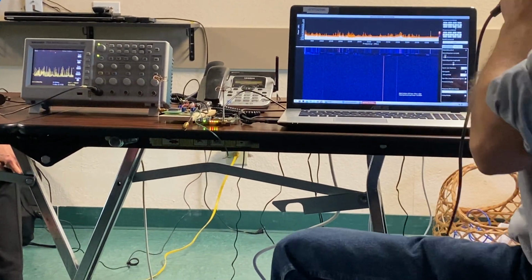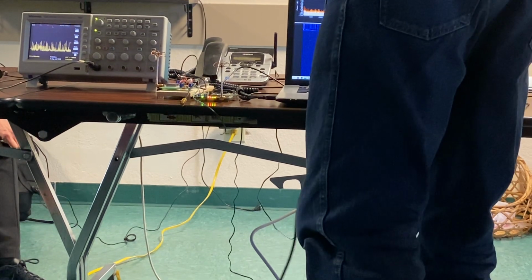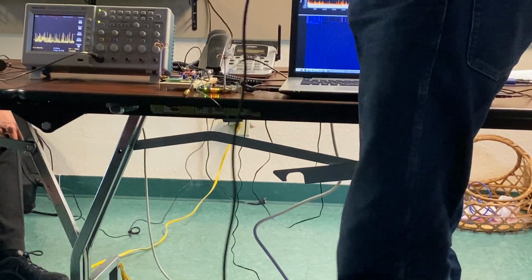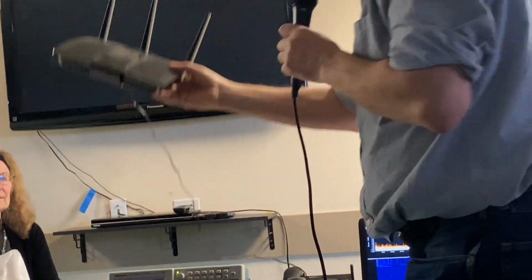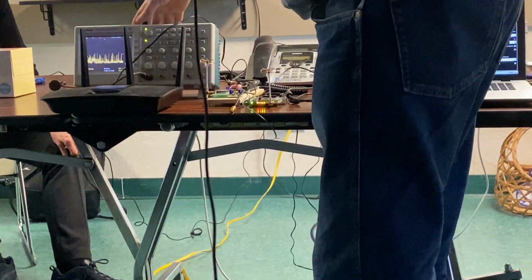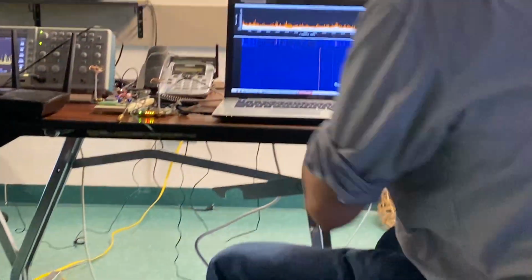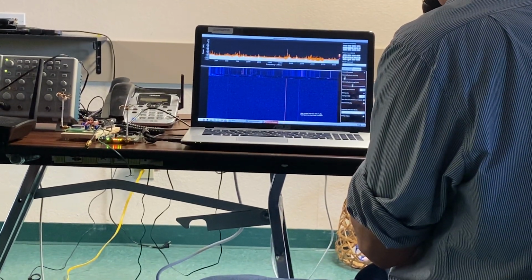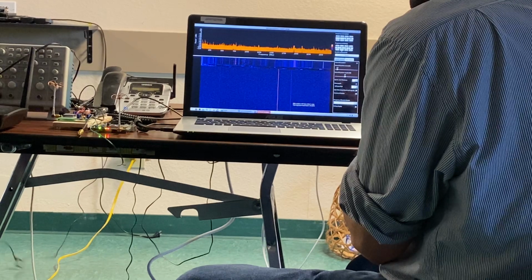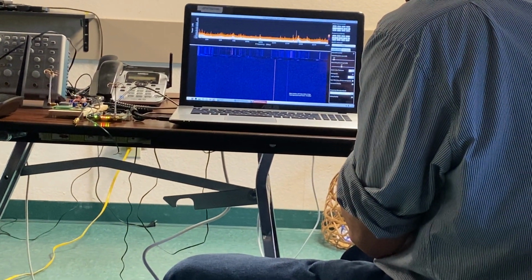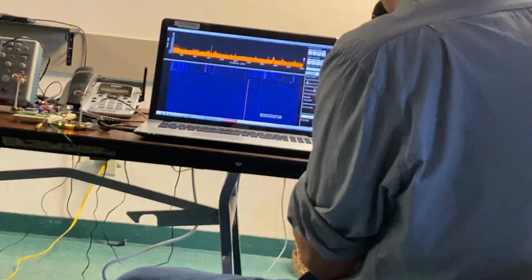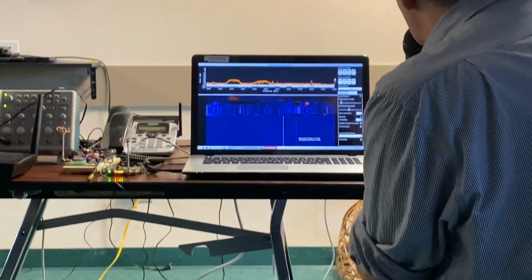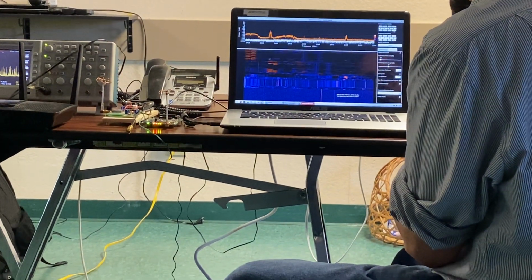I happen to know that the Wi-Fi router puts out 2.4 gigahertz. So I can already zoom in. So I'm going to measure between 2.4 and 2.5 gigahertz. Pretty weird.